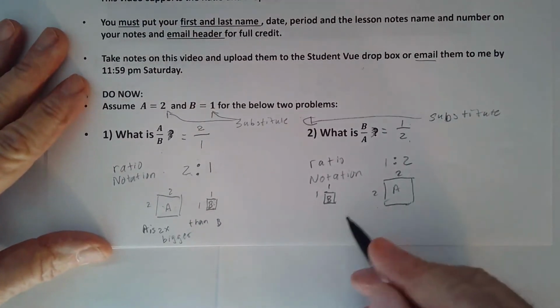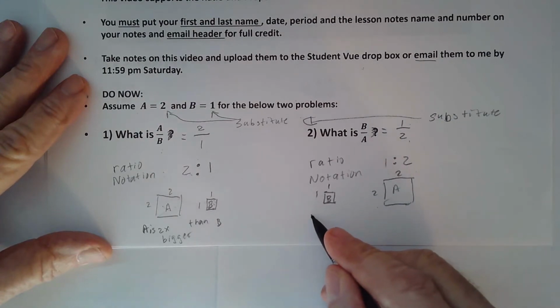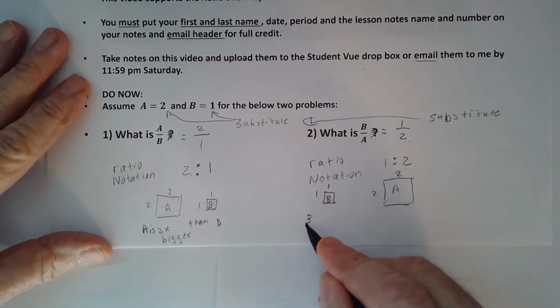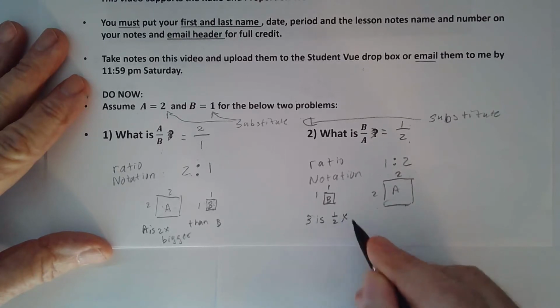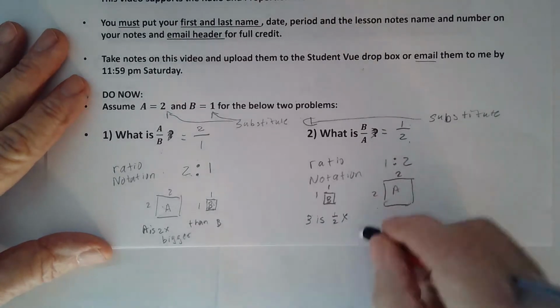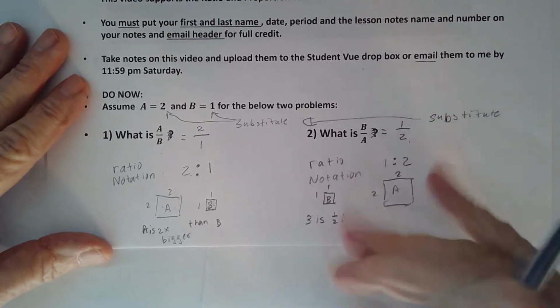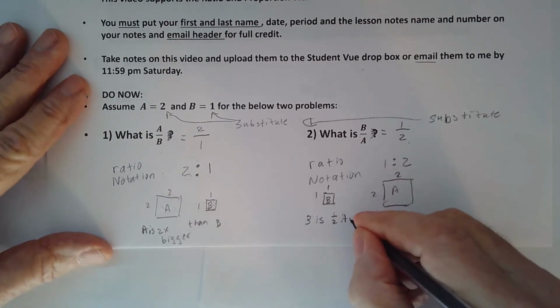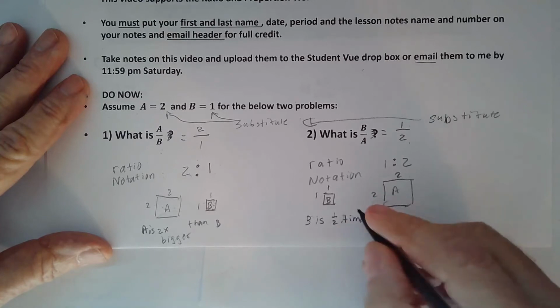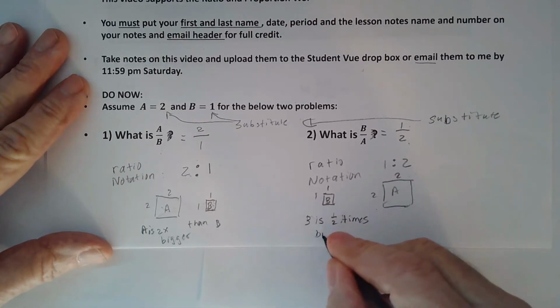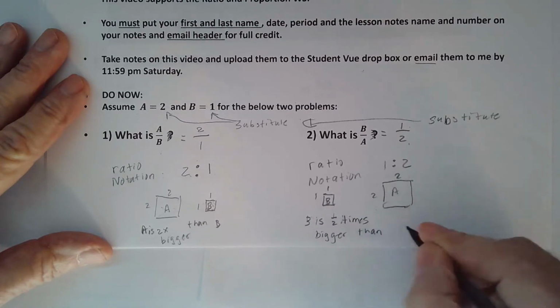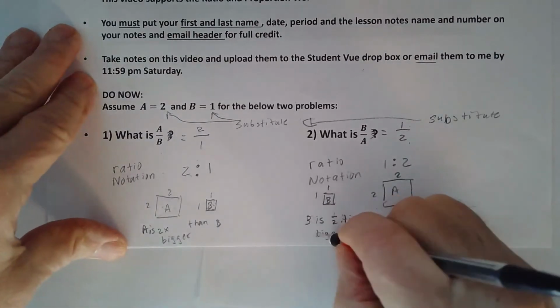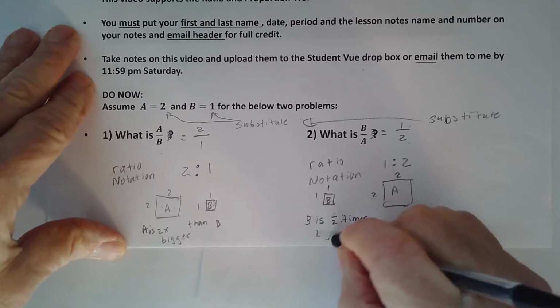So what we're really saying here is that B is 1/2 times. Now, x is for times. Why don't I write times? That might be easier for you. Times bigger. Or I should say smaller. 1/2 times smaller.